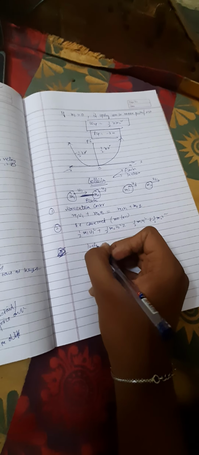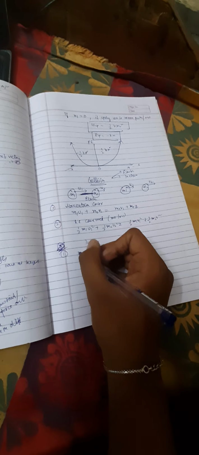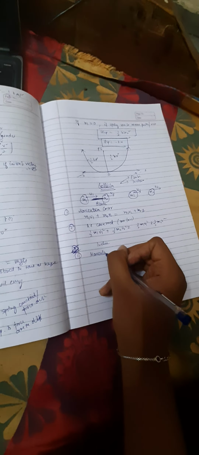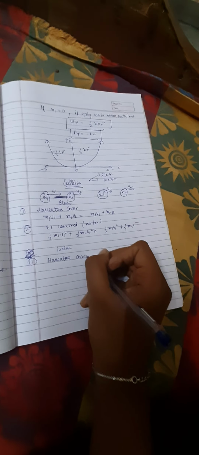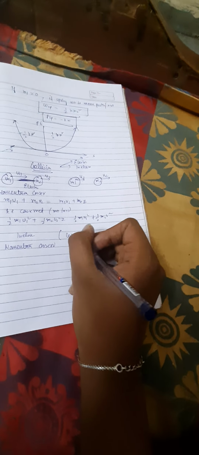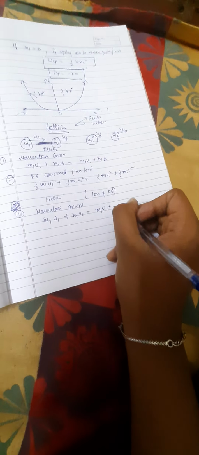Okay, if the collision is inelastic, then only one thing will happen: momentum will remain conserved. Why? Because there is a loss of kinetic energy. So if kinetic energy is being lost, then of course you can't conserve it. So m1 u1 plus m2 u2 is equal to m1 v plus m2 v.